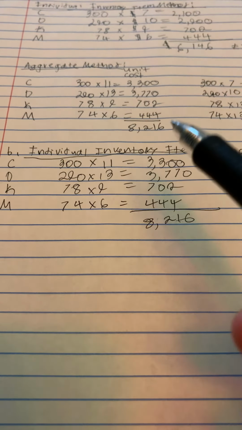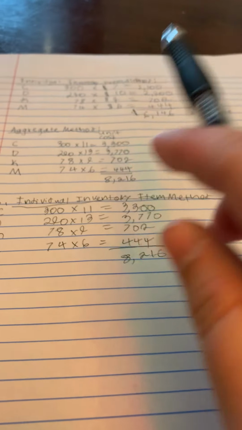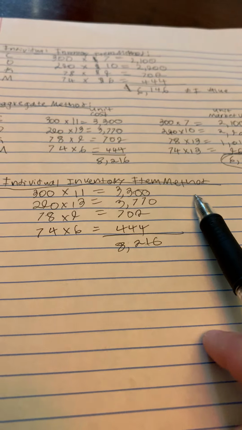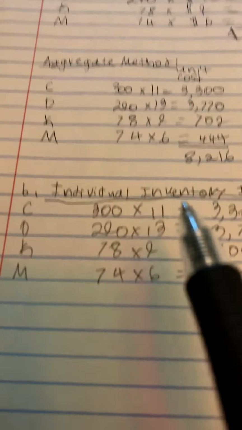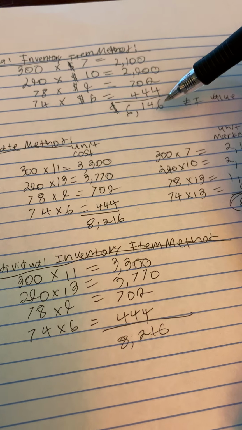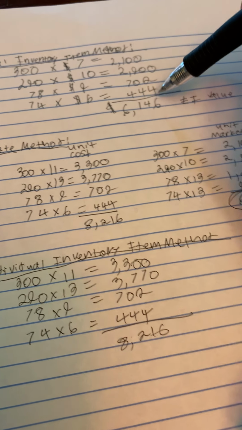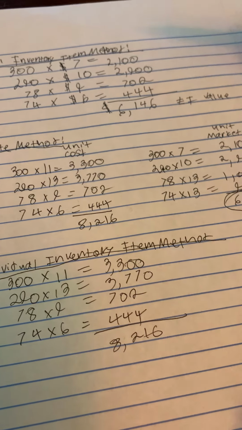Now we have to see what it is actually worth under the individual inventory item method. So based on the lower of cost or market rule using the individual inventory item method, we said that our inventory was only worth 6,146, right? That was the ending inventory value. That was the worth of our inventory.